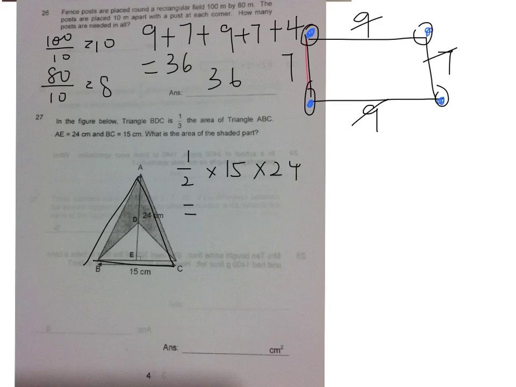Okay, and that will give us half times 15 times 24, which is 180. They already say that BDC is 1/3, which means if this is 1/3, here must be 2/3.